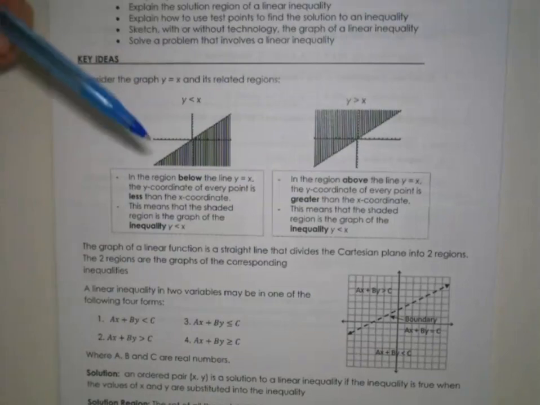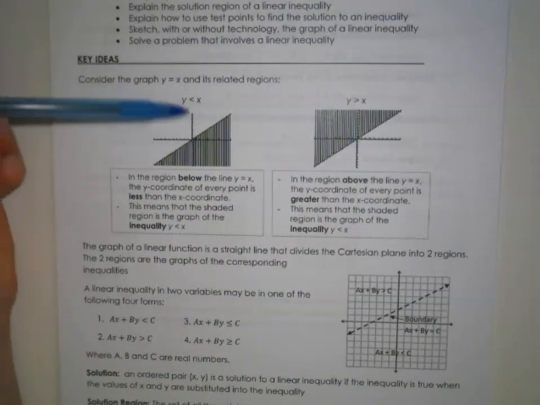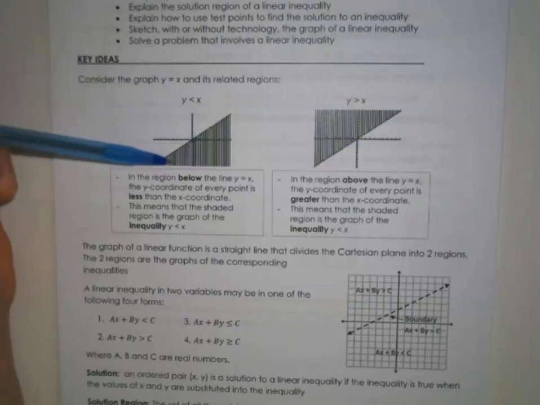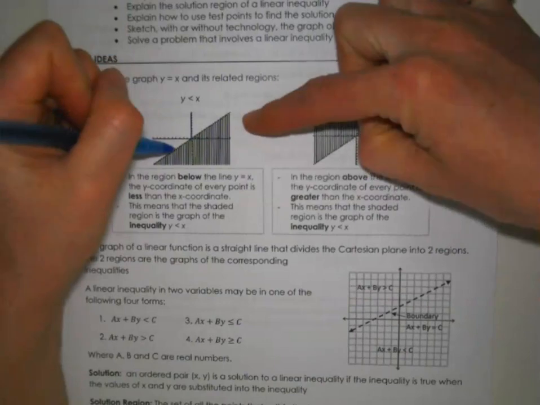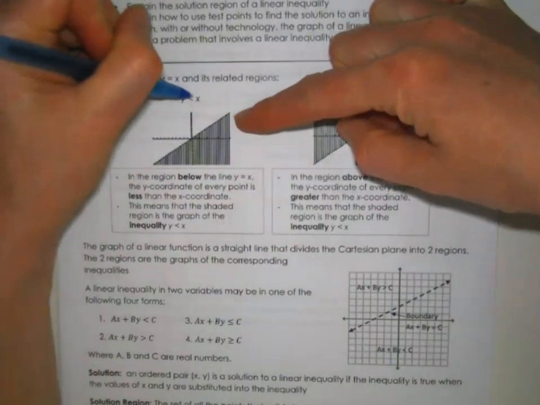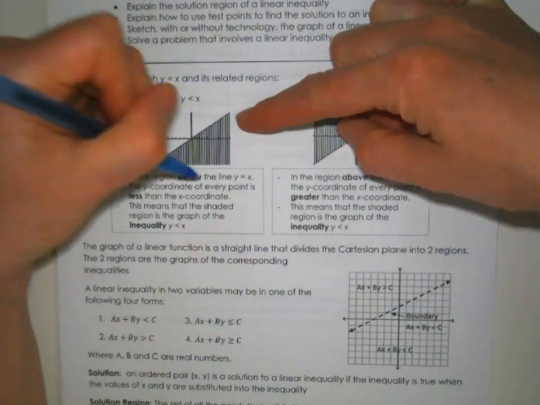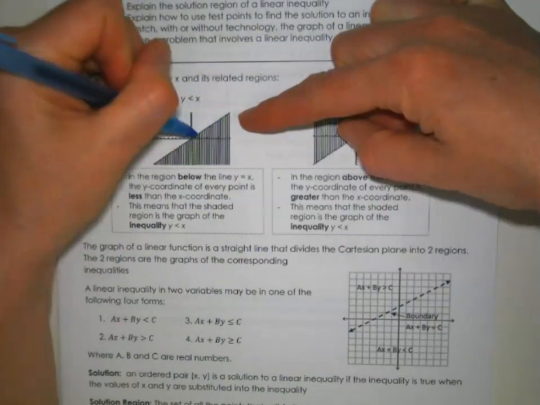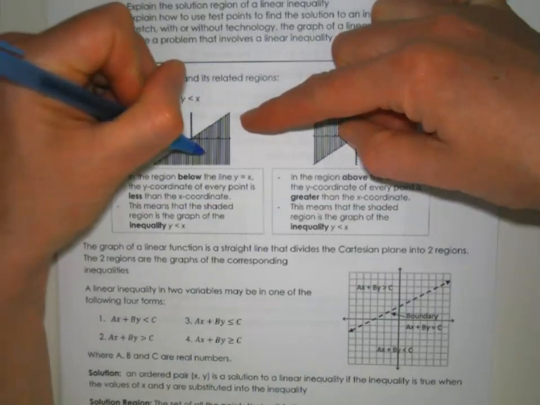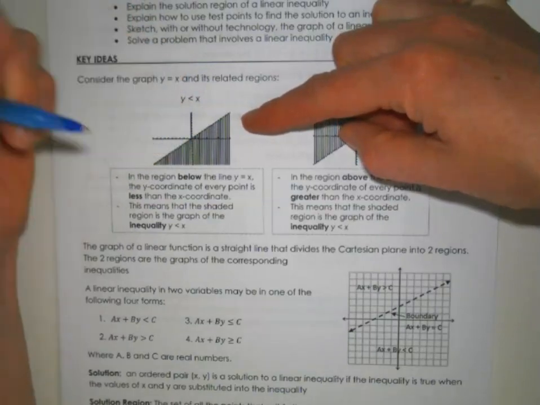All that's saying is, we're looking at y being less than x, so all of the points in this shaded area would have coordinates in which the y coordinate is less than the x coordinate. You could pick any point underneath this line and the y value for that point will be less than the x value for the same point.